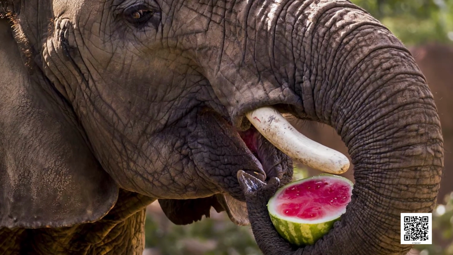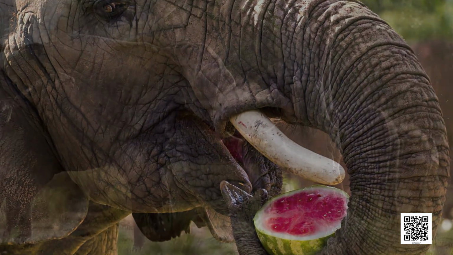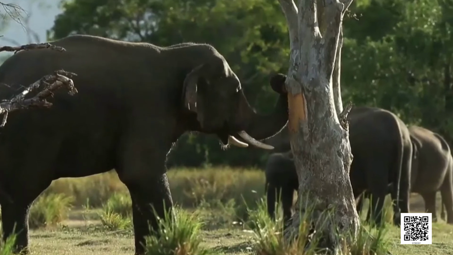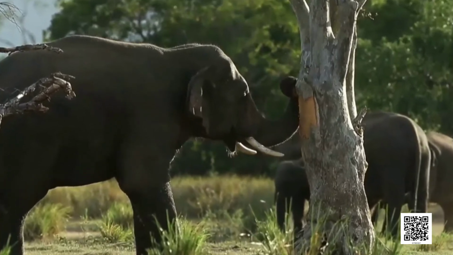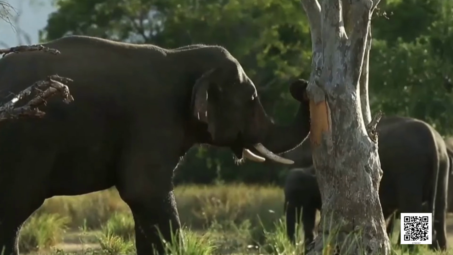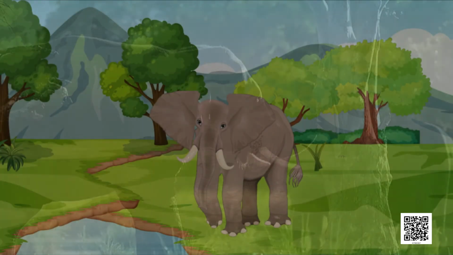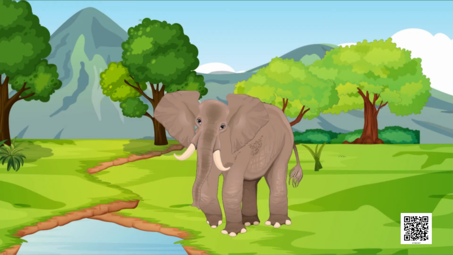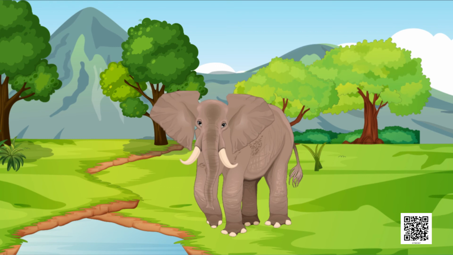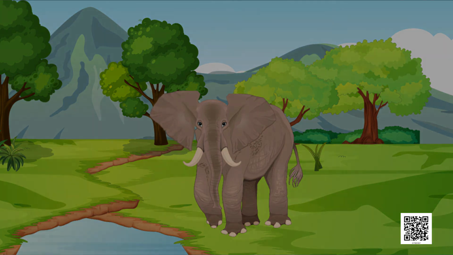With the help of its tusks, which are the modified teeth, an elephant can tear the bark of trees, which it loves to eat. Large ears of the elephant help it to hear even very soft sounds. They also help the elephant to keep cool. So, in this way, because of all these features, an elephant is well adapted to live in the hot and humid climatic conditions of the rainforest.